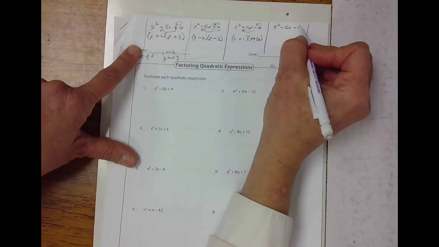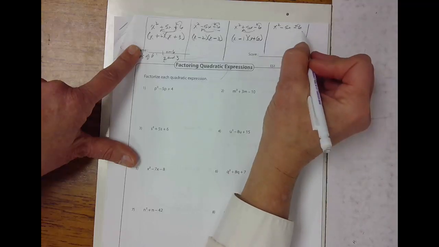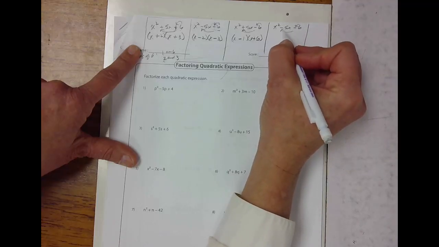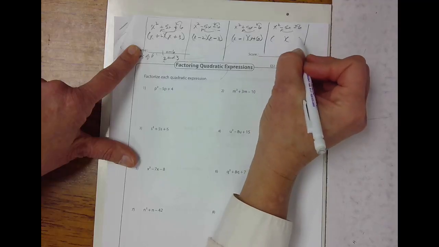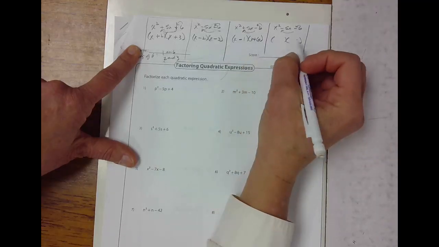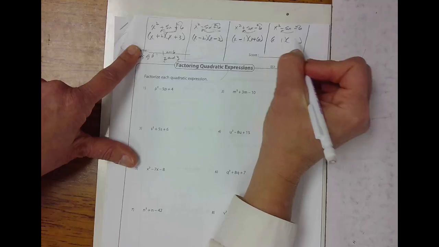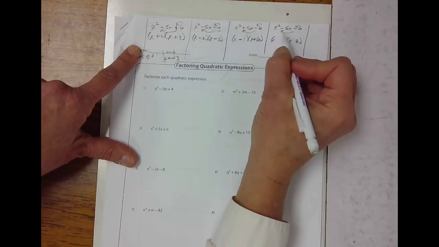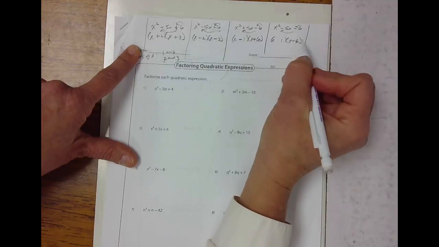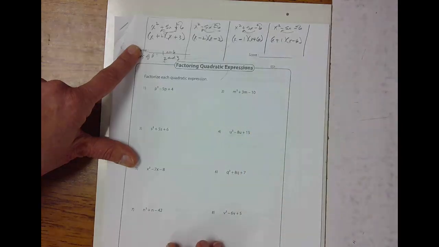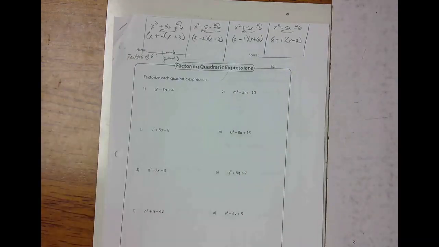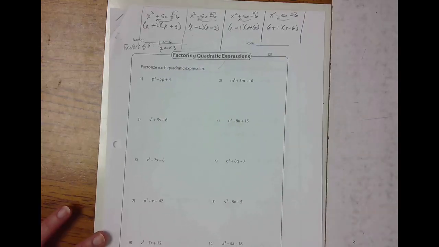The second one is similar, so I'm going to go factors of 6 that subtract to give me a negative 5. And in this case, the only thing that will change is going to be my sign. So I'm going to have x and 1 and x and 6. But this time my negative has to go with the 6 and a positive will go with the 1. So that's a quick review. So try these out. Try and get the rest of these, the problems that are at the end.